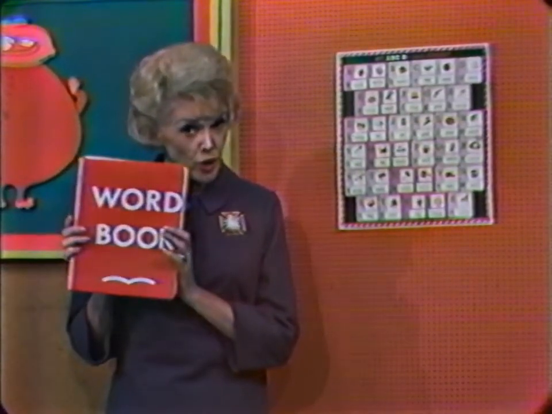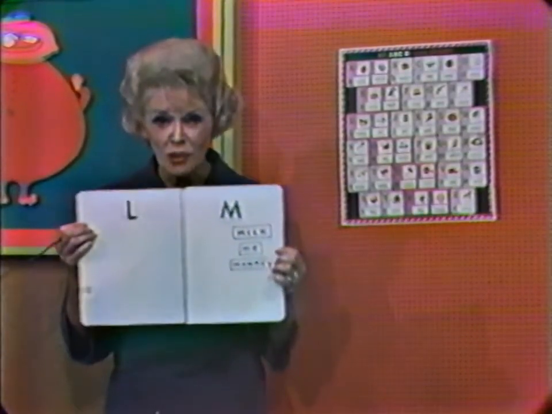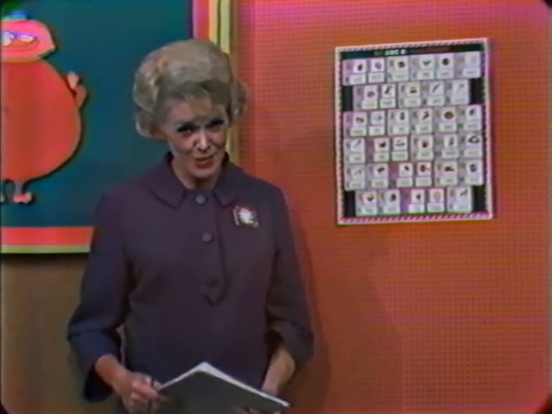Have you been doing your homework? Are you getting your word book made? Remember all the letters of the alphabet, one on each page at the top? And just so you won't miss any, here's our alphabet song to help. We finished pasting up our ABC decoding chart, so let's review.